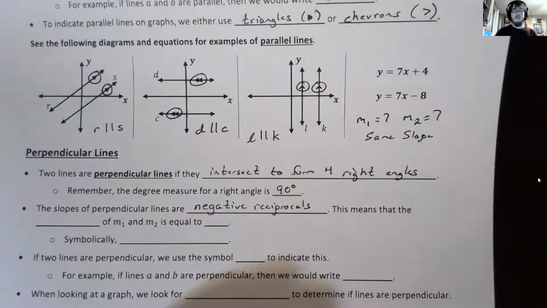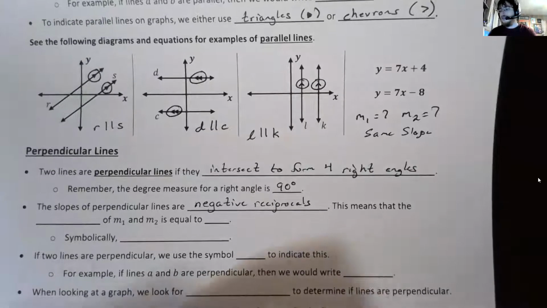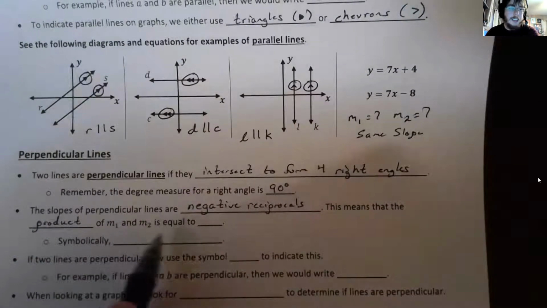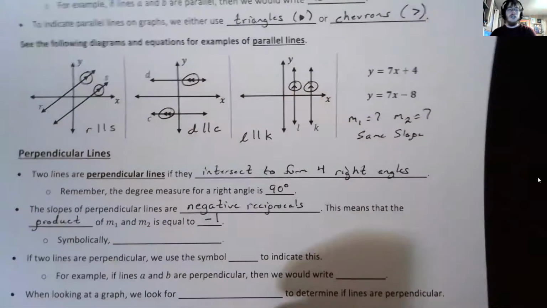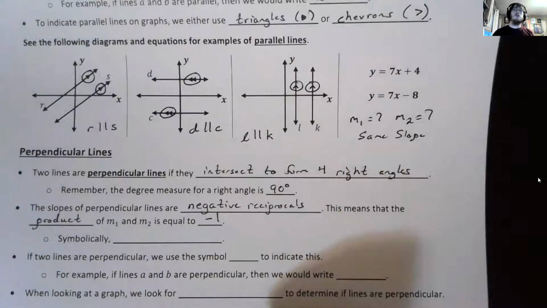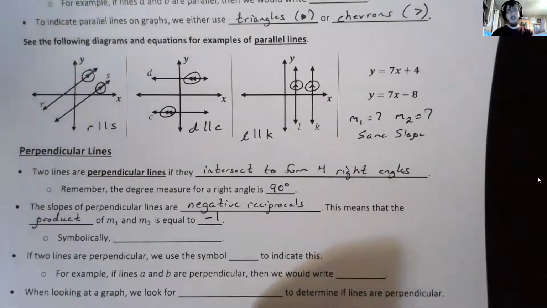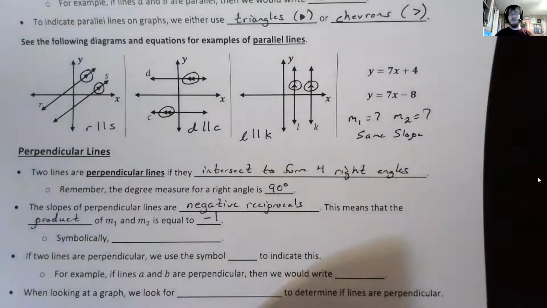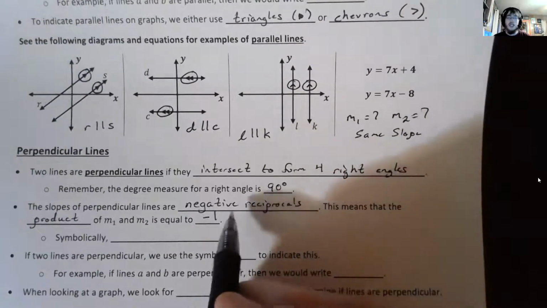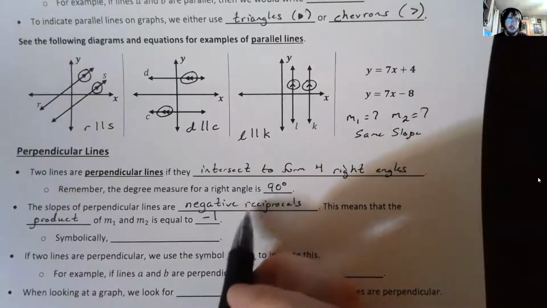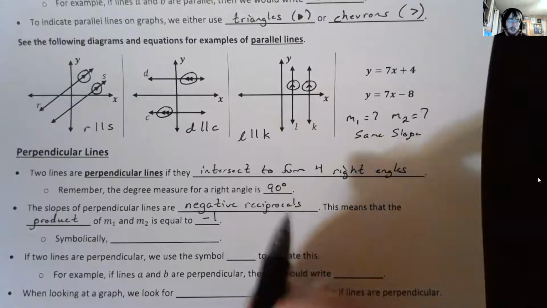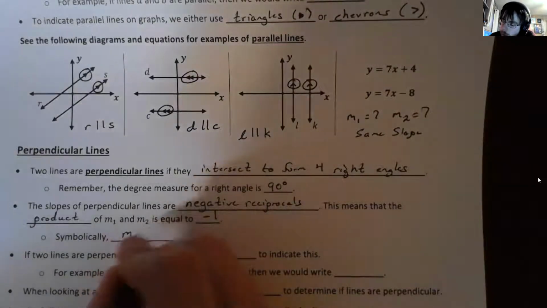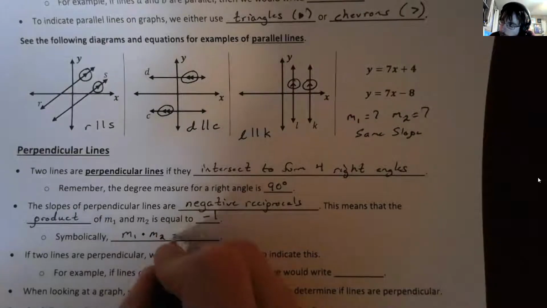Now, this trips up everybody, but what this means is that the product of M1 and M2 is equal to -1. So that's why they're called negative reciprocals. If you remember about reciprocals, they were when you took a fraction and flipped it, and if you multiplied them together, you got 1. They were the multiplicative inverses. Negative reciprocals have to have opposite signs. So they're flipped fractions with opposite signs. So symbolically, the product of M1 and M2 being equal to -1 is written M sub 1 times M sub 2 is equal to -1.